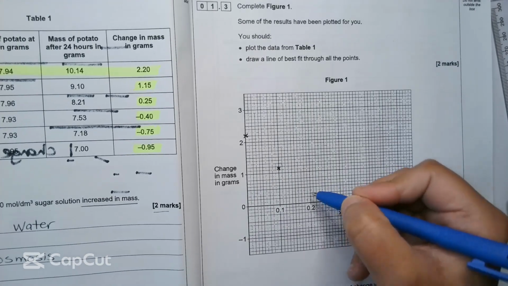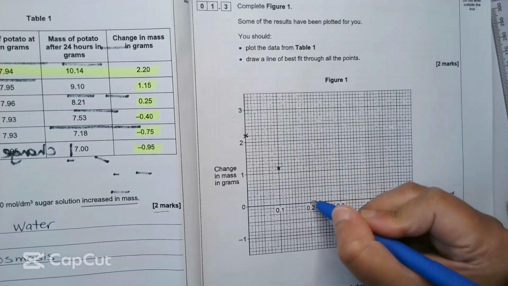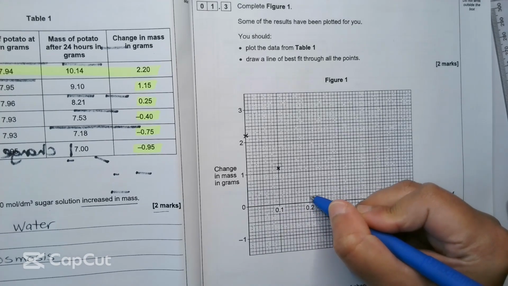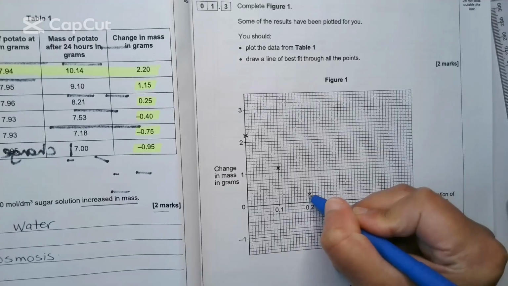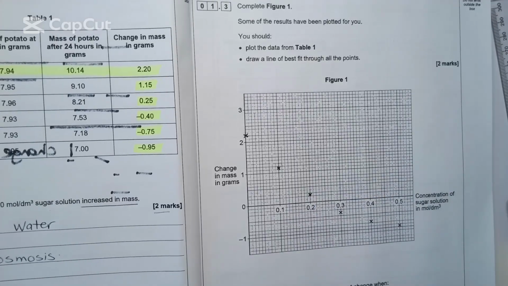0.2 is 0.25, so that's 0.1, that's 0.2, that's 0.3, so that will be there. And these are the 3 plots.